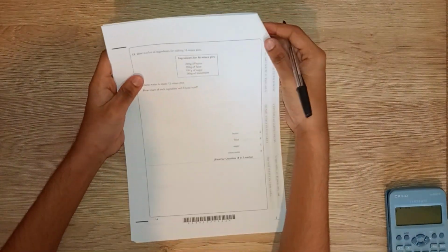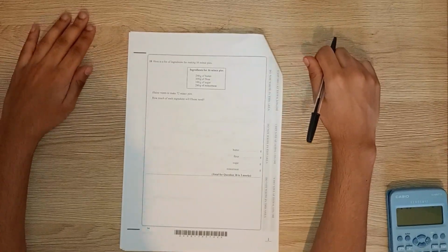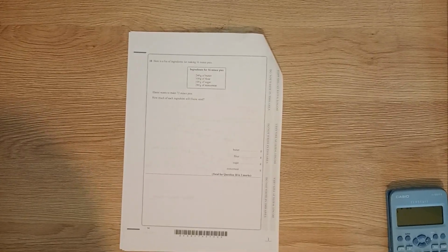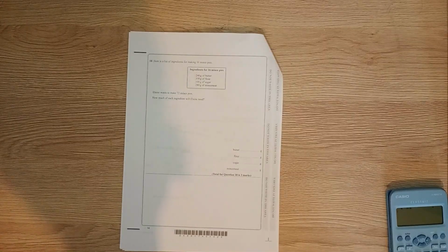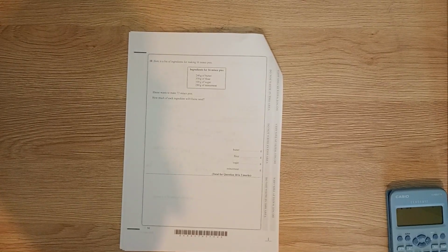Next question, question 18. A lot of people struggle in this question. When I look in the examiner's report, a lot of people have actually struggled with trying to solve the equation. So it says, here is a list of ingredients for making 16 mince pies. Ingredients for 16 mince pies show that it is 240 grams of butter. That much butter, you're going to die with diabetes. 350 grams of flour, 100 grams of sugar, you're going to get sugar high. You've got 280 grams of minced meat.